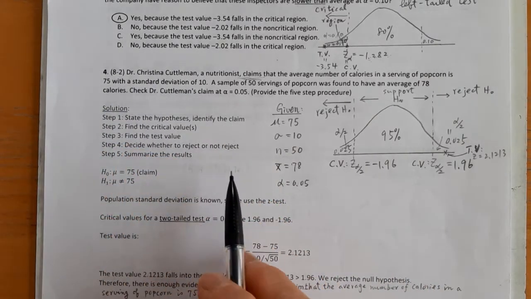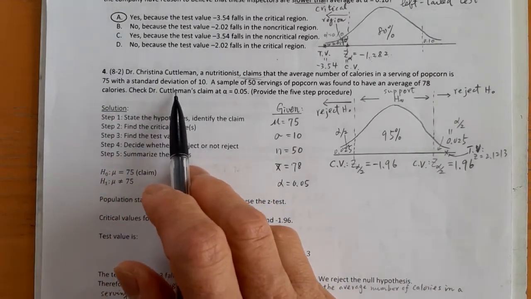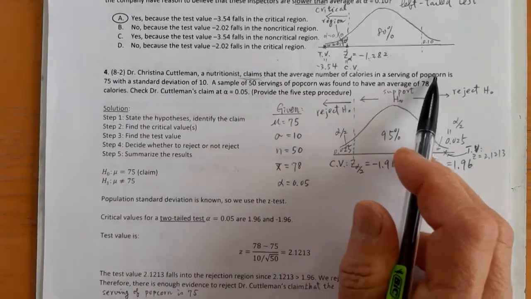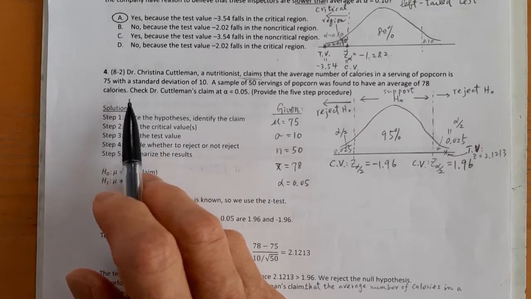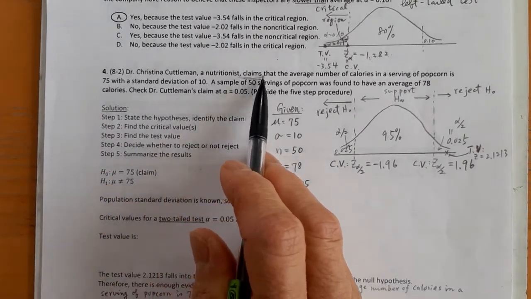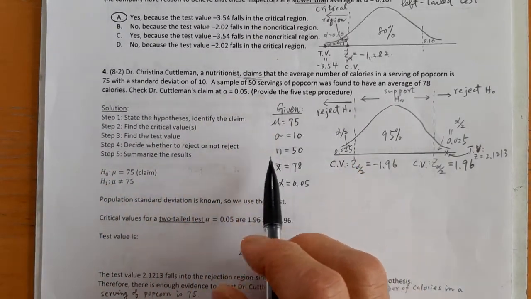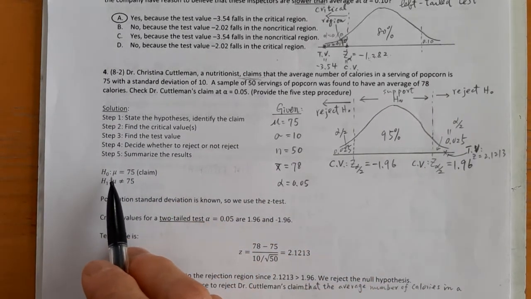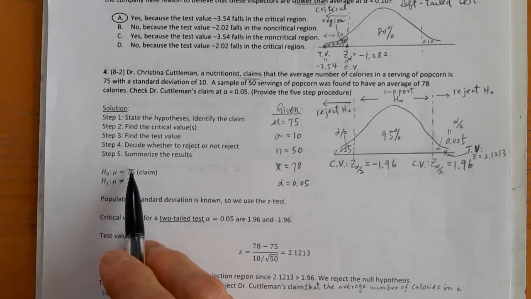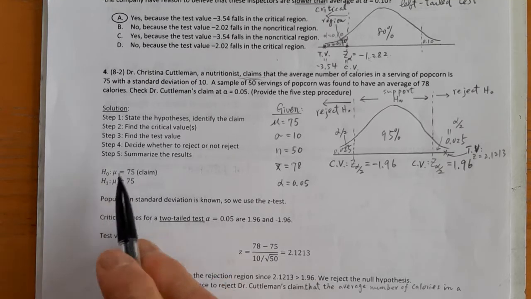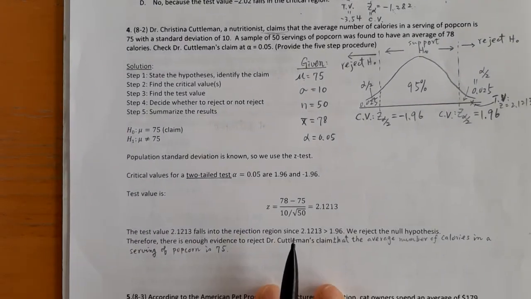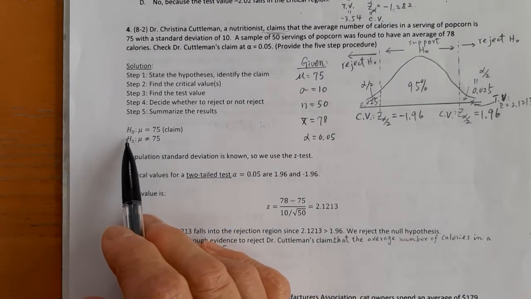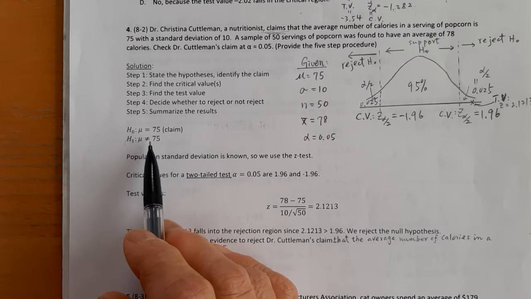Check the claim. What's the claim? Dr. Carterman's claim is that the average number of calories in a serving is equal to 75. That's the claim, which is equal. So your null hypothesis, H0, is mean equals 75. That is the original claim, the claim we want to decide. And the other one, H1, should be not equal to 75.